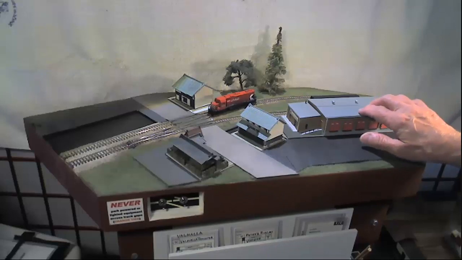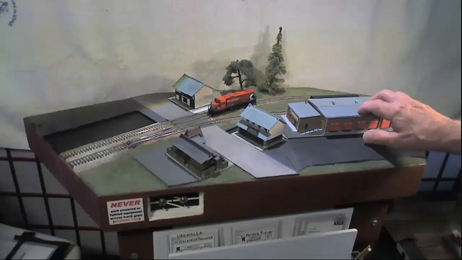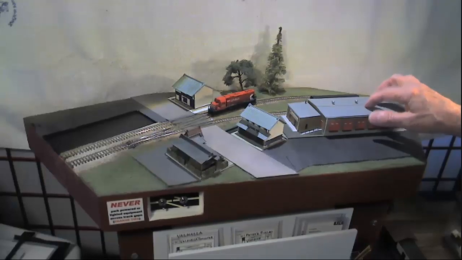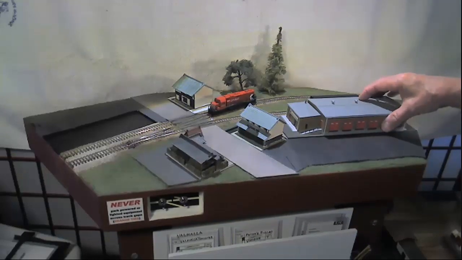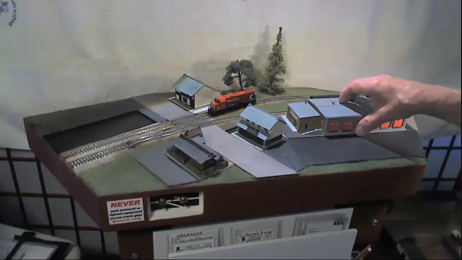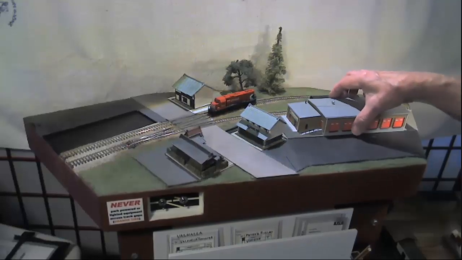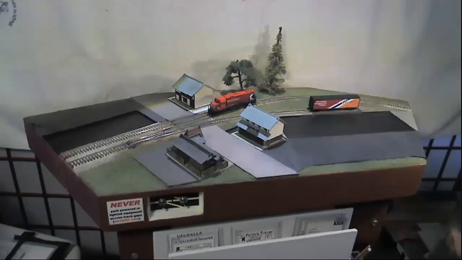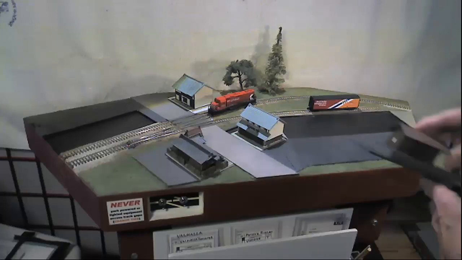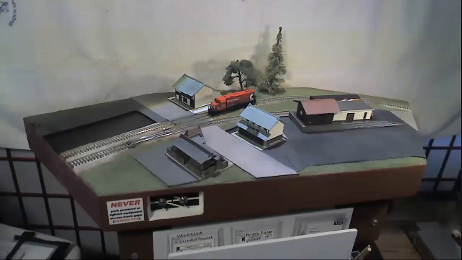Now, since I model four different prototypes all using the same modules, I don't always want to have this North American type car warehouse, which is actually a Canadian one, in there. So what happens when, for instance, we want to go to Switzerland?